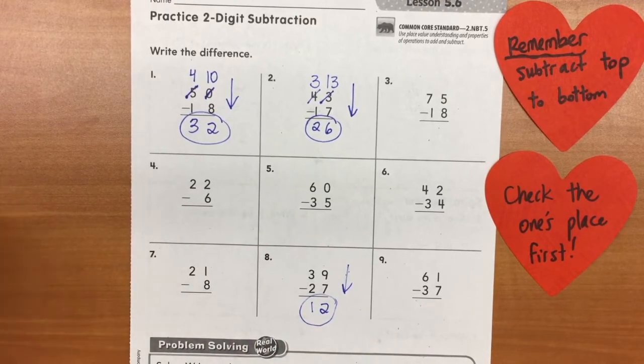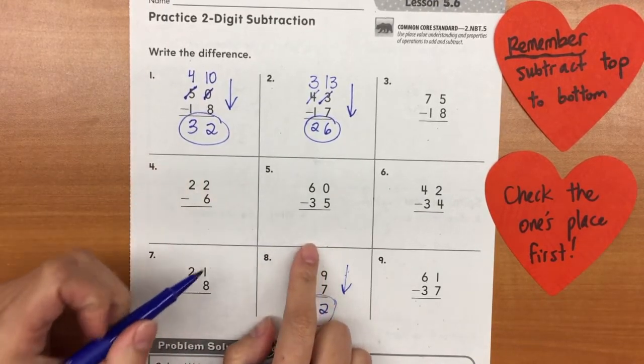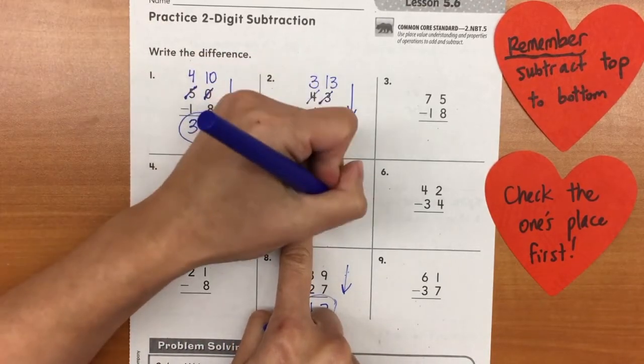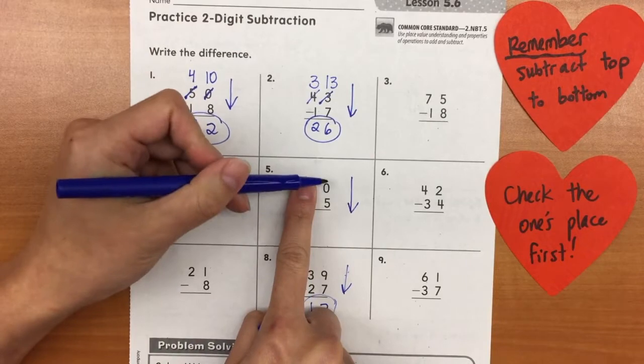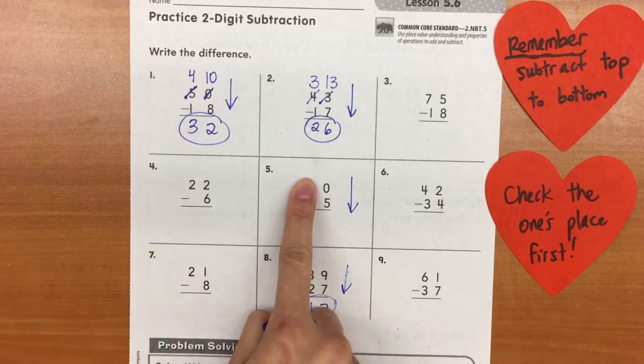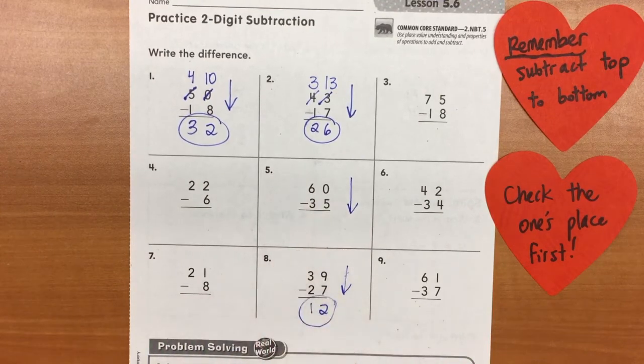Let's do one more, and we'll go across the 0 here. 60 minus 35, again, you can cover up the tens place. Let's look in the ones place here. Okay, 0 minus 5, I cannot do that. That doesn't work for me. I don't have enough ones to subtract, so we are going to regroup.